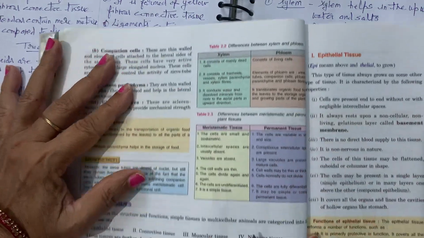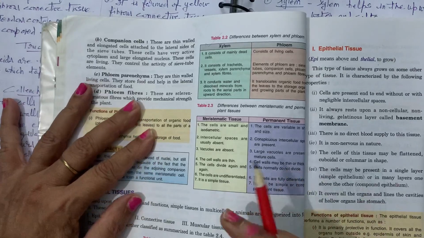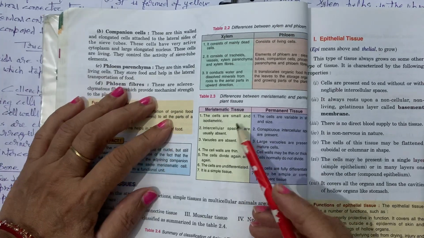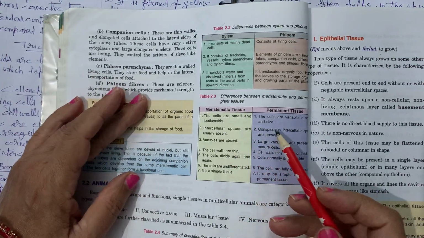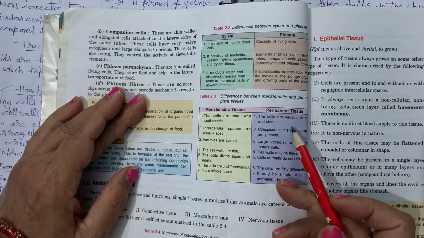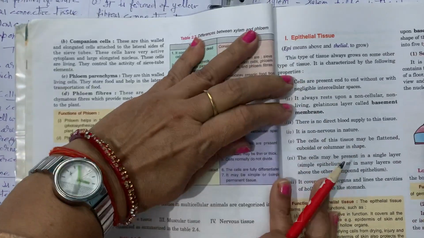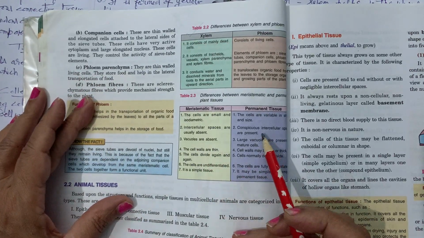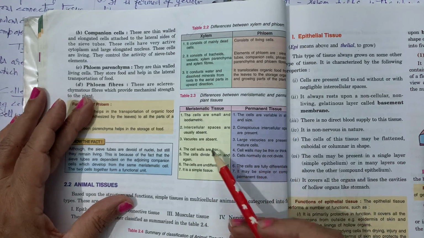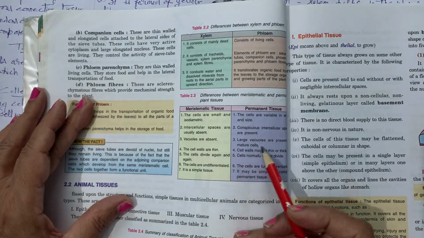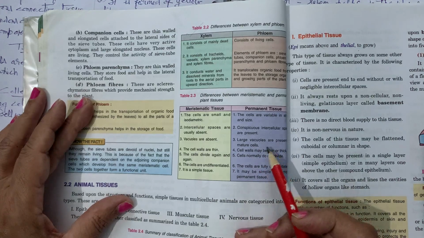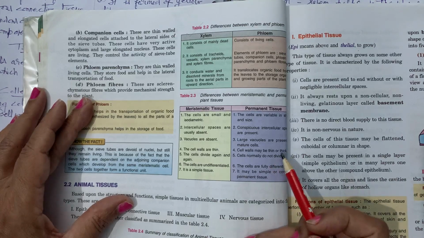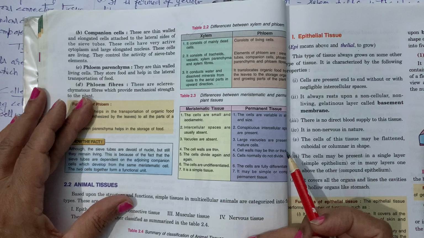How will you differentiate meristematic and permanent tissues? Meristematic tissue cells are small and isodiametric in shape, and permanent tissue cells are variable in shape and size. Intercellular spaces are absent in meristematic tissue. In permanent tissue, intercellular spaces are present. Vacuoles are absent in meristematic cells. Large and prominent vacuoles are present in mature cells. Cell walls are thin in meristematic tissue. Here, the cell wall may be thin or thick: thin in parenchyma, thick in collenchyma, and thickened in sclerenchyma.